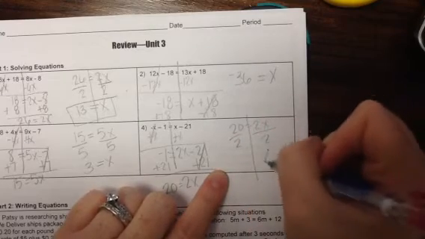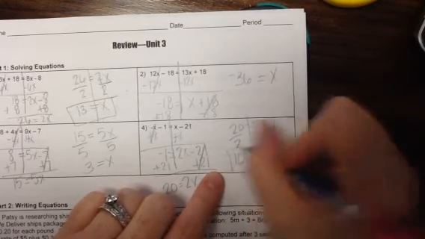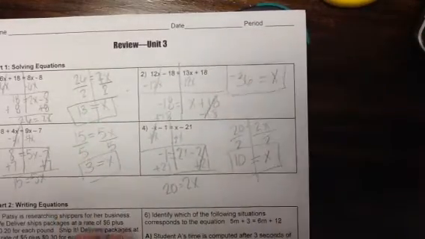I'm going to divide both sides by 2, and x is going to equal 10. So that should be all 4 answers right there. Hopefully you got them all correct. Okay.